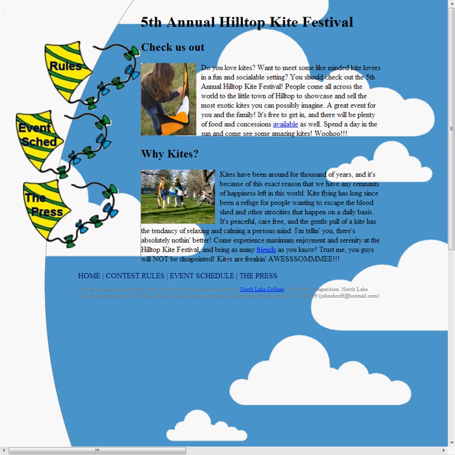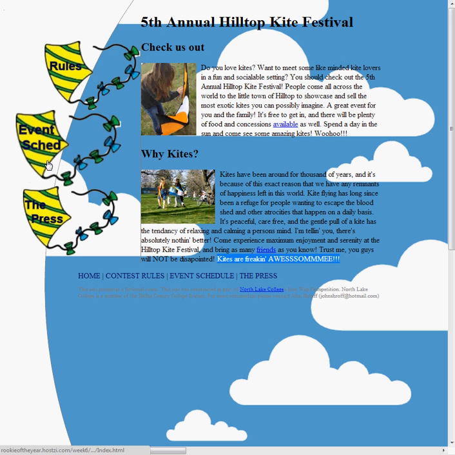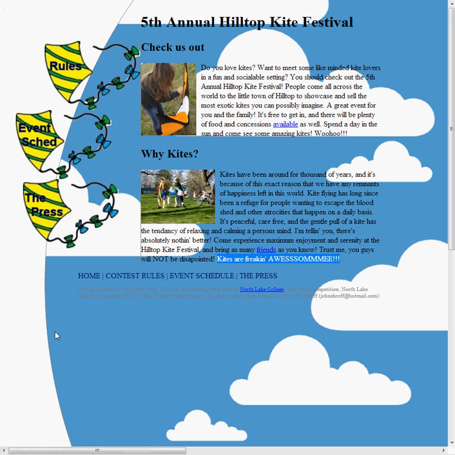All right, kites are freaking awesome. That's what it says right here in this site. This is a nice looking site. I like what's been done over here on the left. Someone had some time and took some liberties and departed from the regular CSS list menus. That's cool. I'm fine with that.